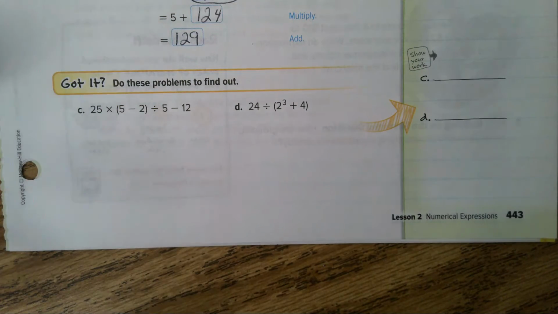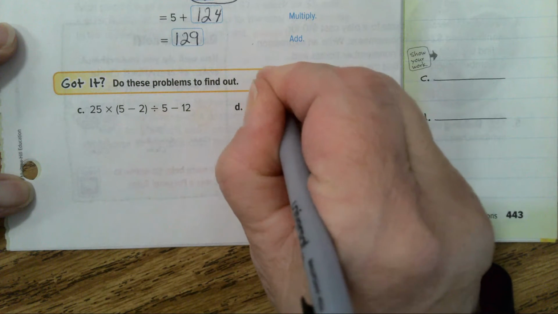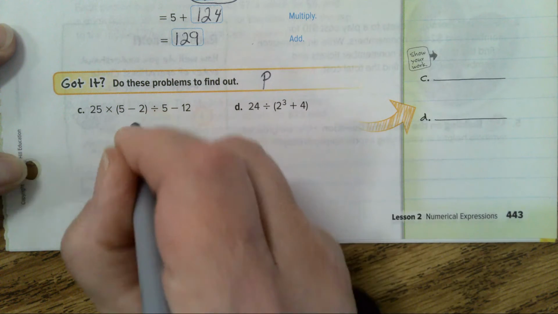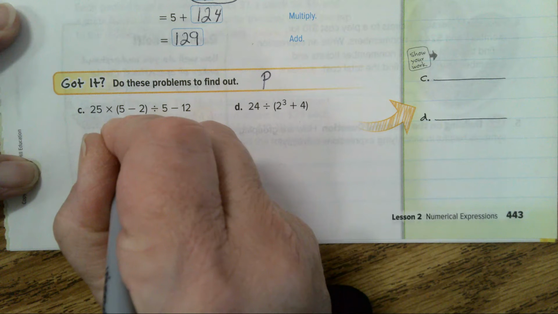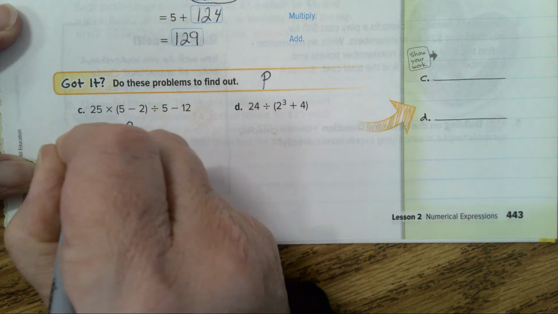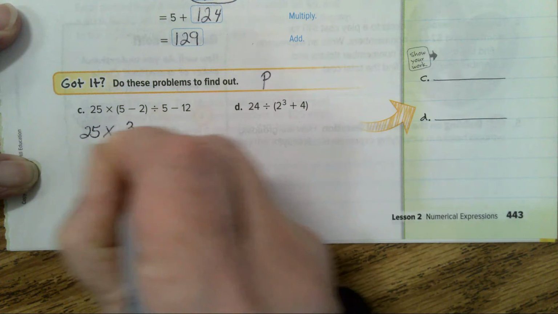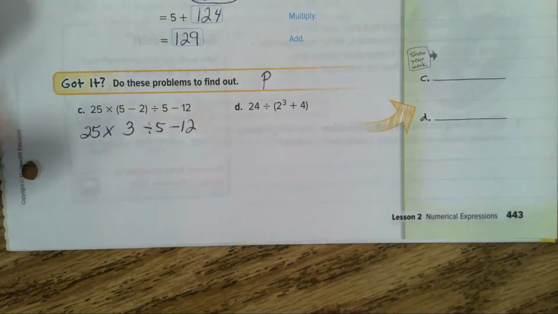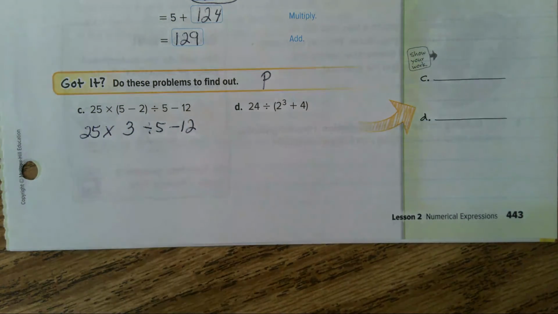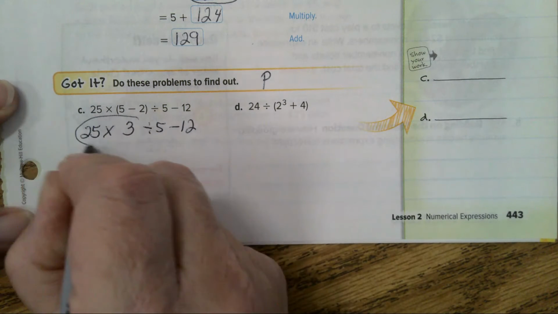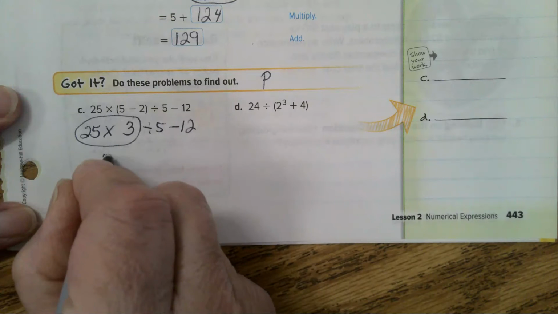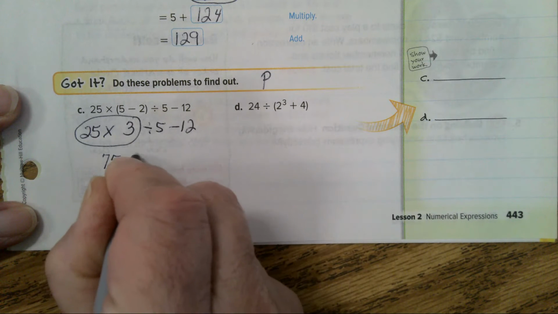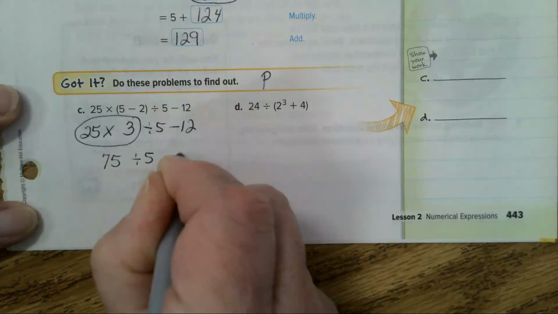All right, so in letter C, let's see, are there any parentheses? Yep. You're going to do 5 minus 2 is 3. So now you end up with 25 times 3 divided by 5 minus 12. What are you going to do next, kids? Yeah, you're going to do 25 times 3 is 75 divided by 5 minus 12.